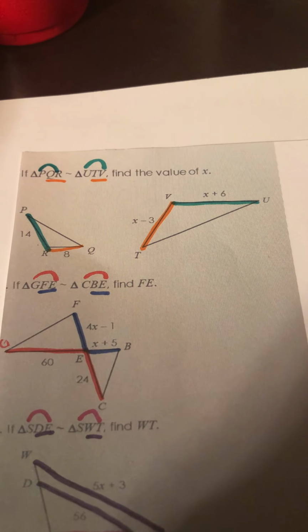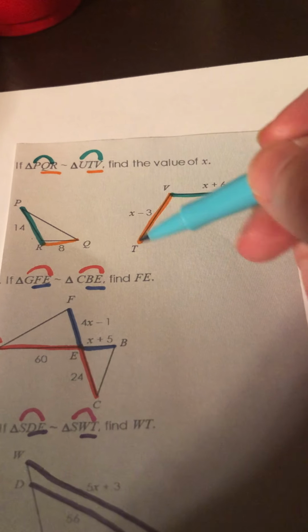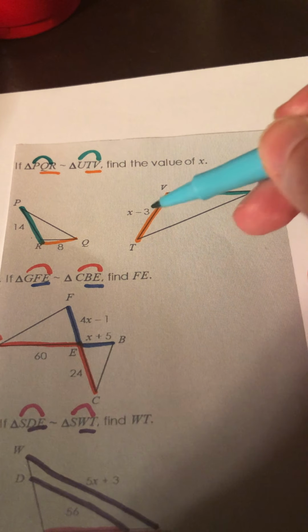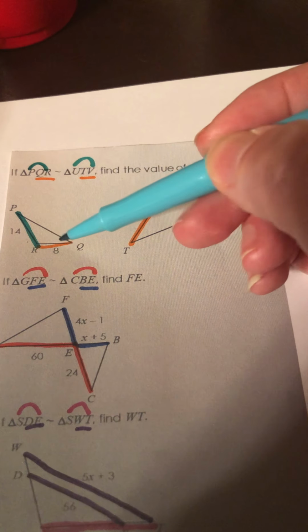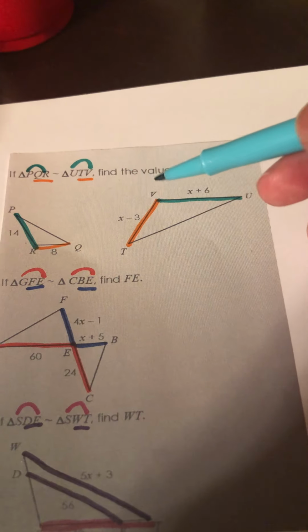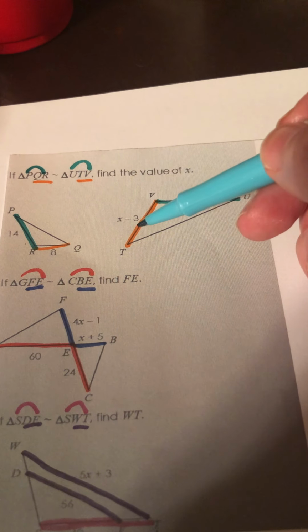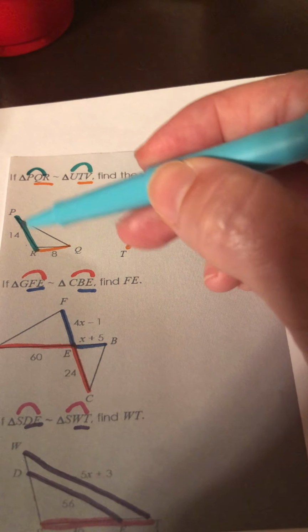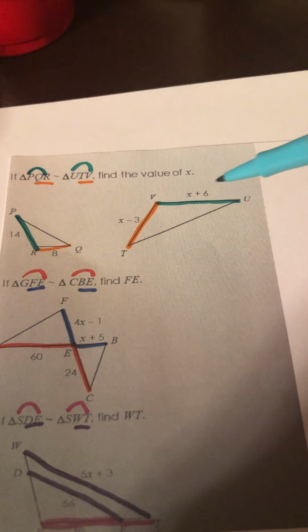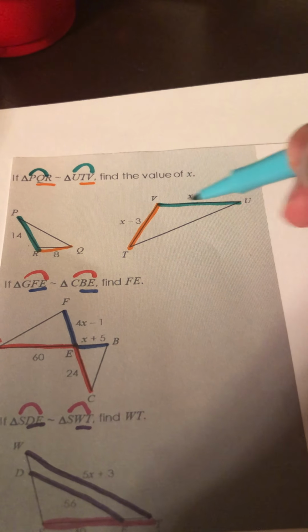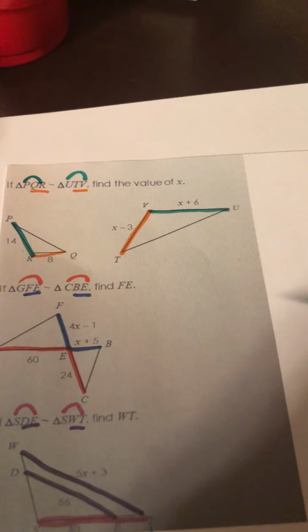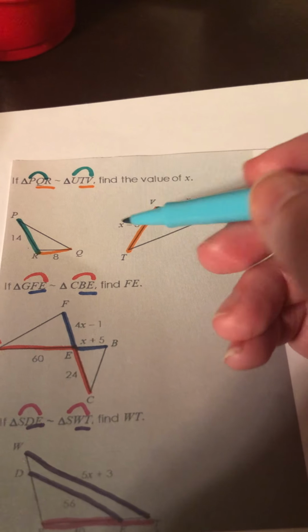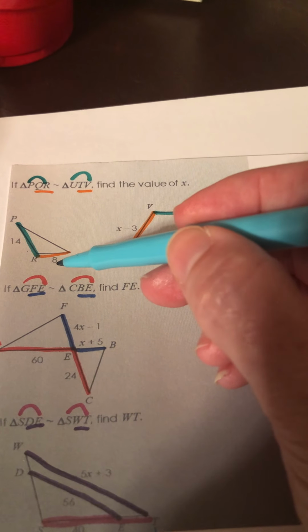So we're finding x on this first one, but if you'll notice, both sides have x's, don't they? All right, so I noticed that QR, where I had 8, is going to correspond to TV, where I have x minus 3. Then PR, where I have 14, corresponds to UV, which is where I have x plus 6. So when I create my proportions, I'm going to go from small to large, everybody. So if I start with my orange, I'm going to do 8 over x minus 3.